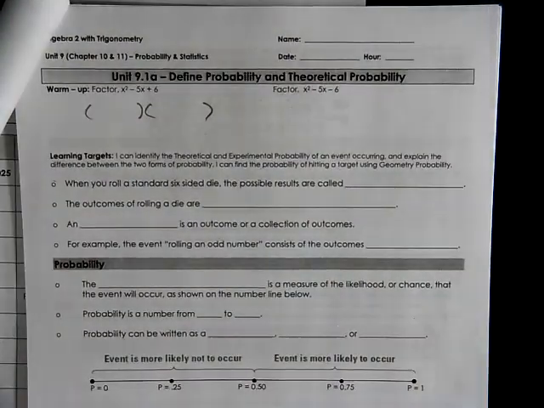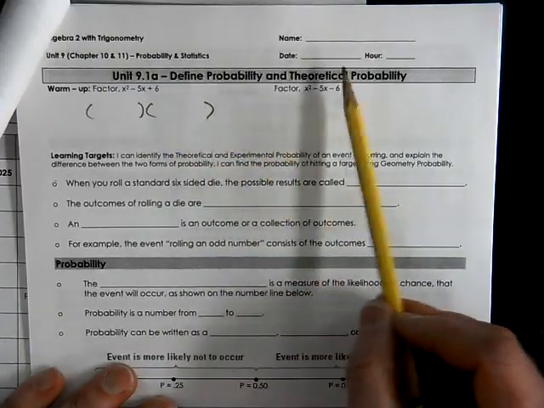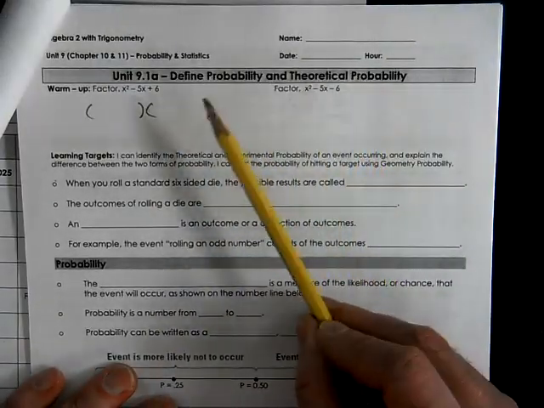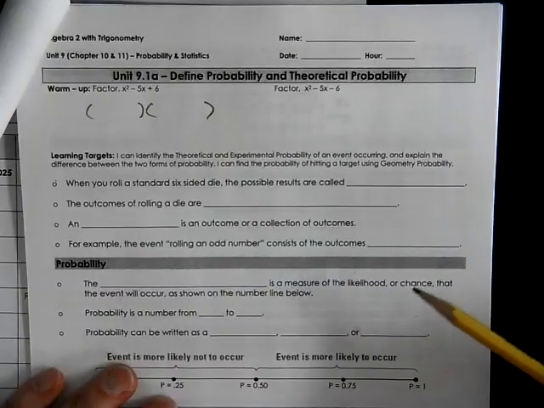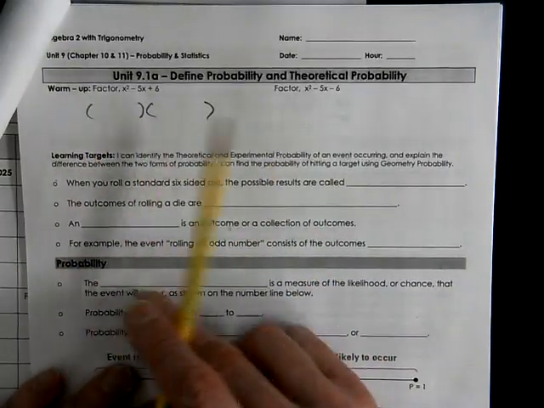This is Algebra 2 with Trig, 9.1a, the first day that we're going to be talking about theoretical probability and defining probability. To start this off, we're going to have a warm-up, just working on our basic factoring.